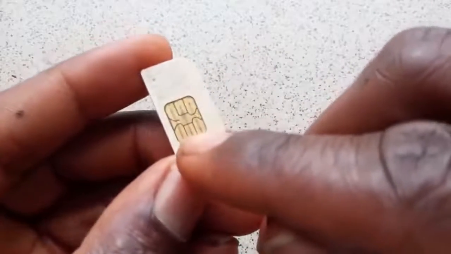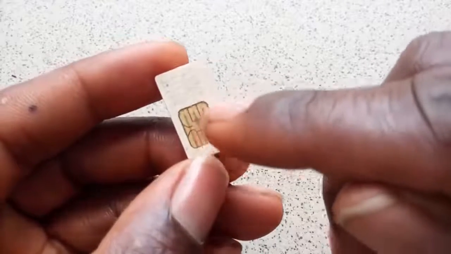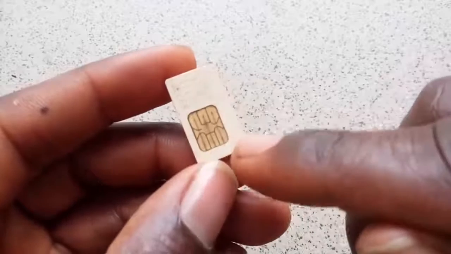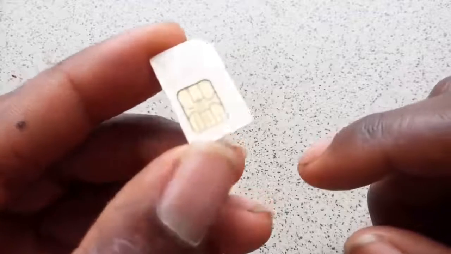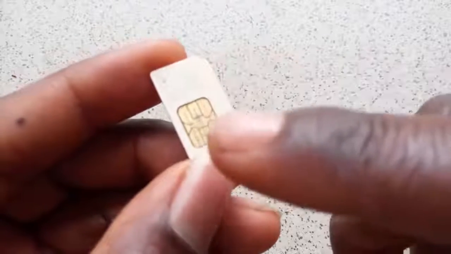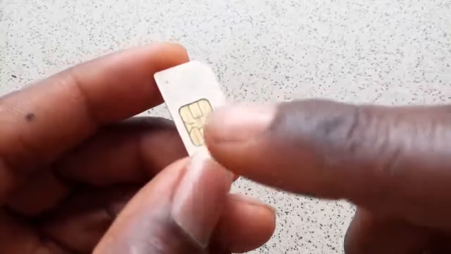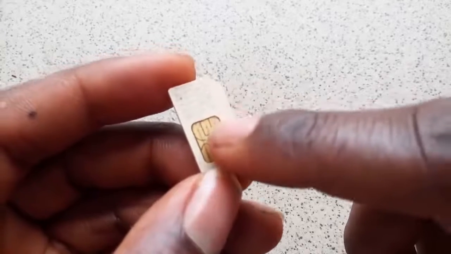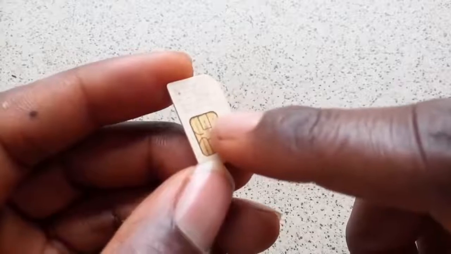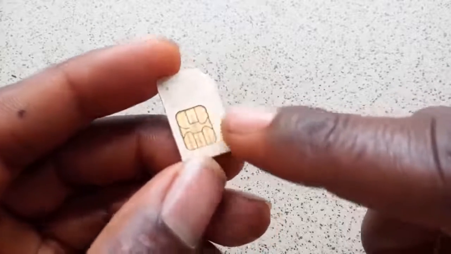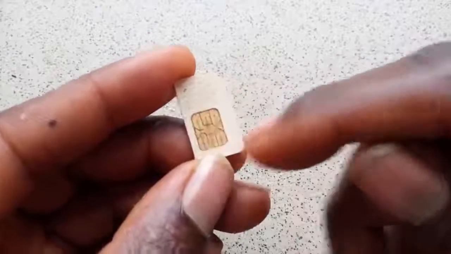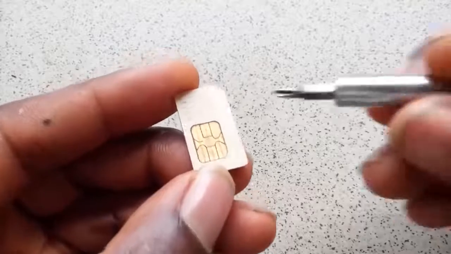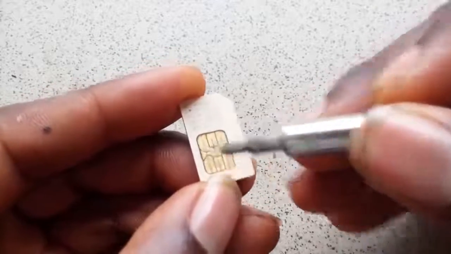is divided into how many partitions? Let us count. 1, 2, 3, 4, 5, 6. This SIM card is divided into 6 partitions. And what we are going to do, if you want free calls, free internet, free SMS on any SIM, is wipe one of the partitions. You just have to scratch one of the partitions.